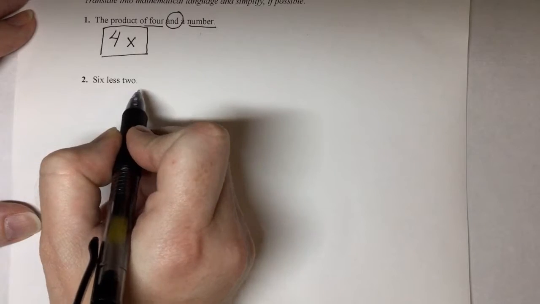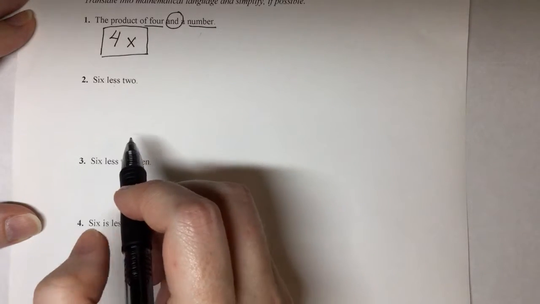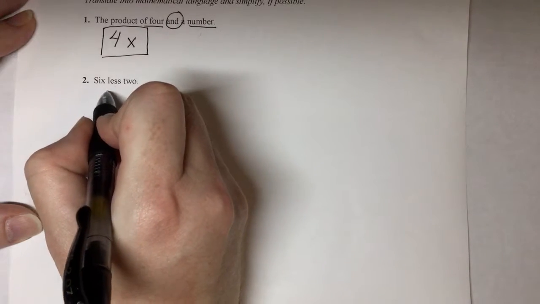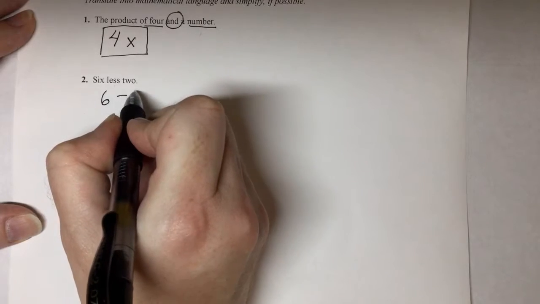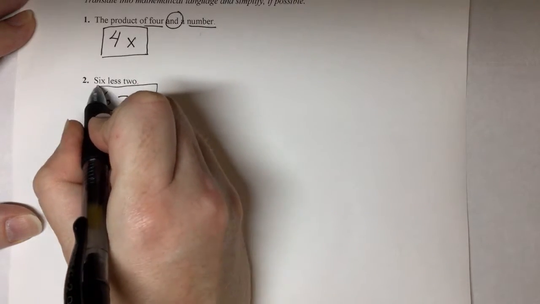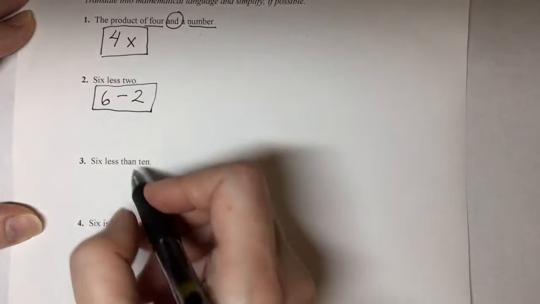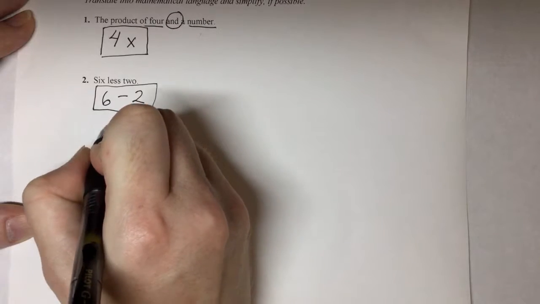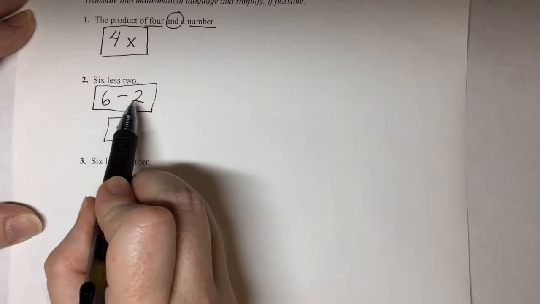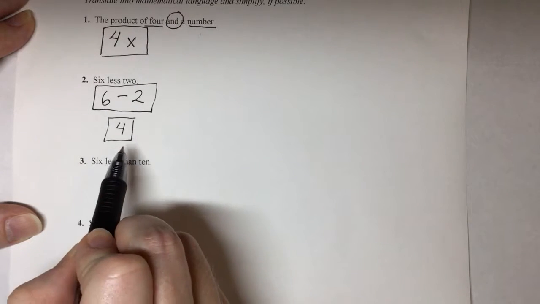6 less 2. Less is subtraction. The order does not switch. Order switches with less than and subtracted from. So I have 6 less the 2 I spent. There is my direct translation. Then to simplify, 6 minus 2 is 4. But you do want to go through the step of writing that translation. Don't skip to here. Write the translation out, then simplify.